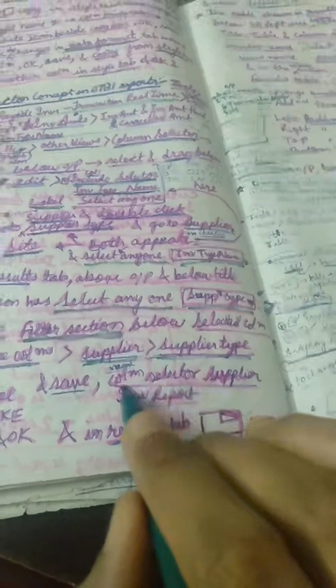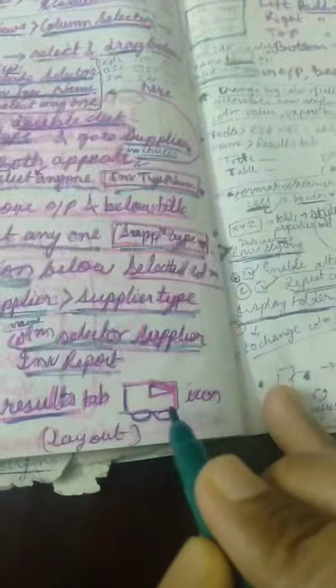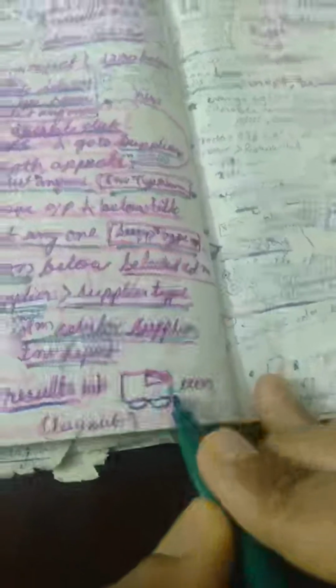This is my column selector supplier invoice report. This is the name of my report, and in the results tab you have an icon that looks like this. Click on this, and this is basically the layout icon. So in the results tab, go to the layout icon and click on default. Now it gives me the default layout.